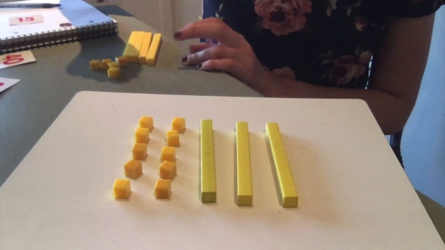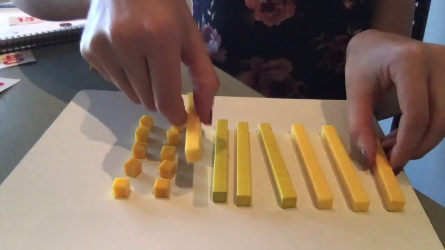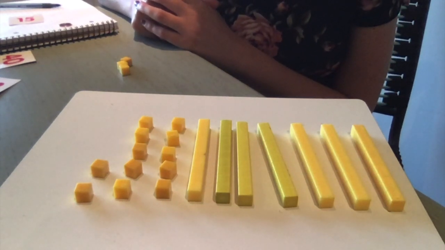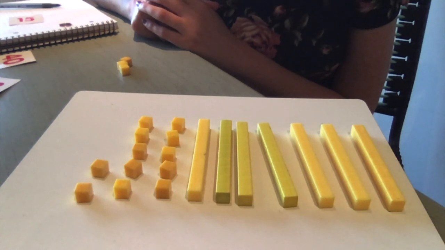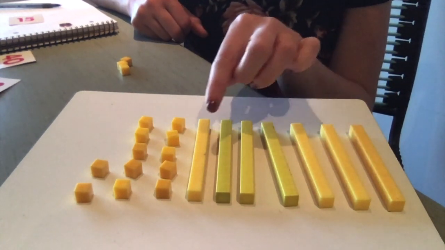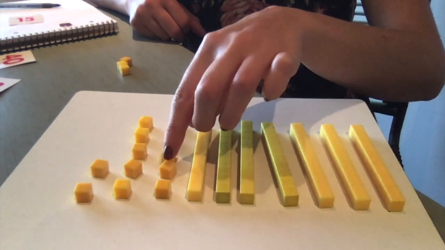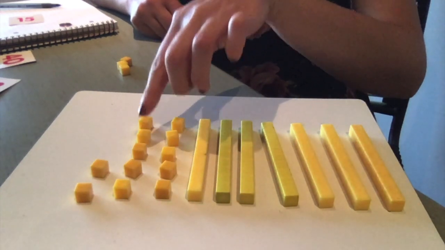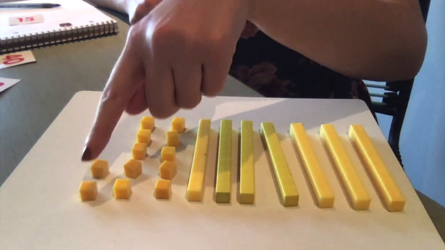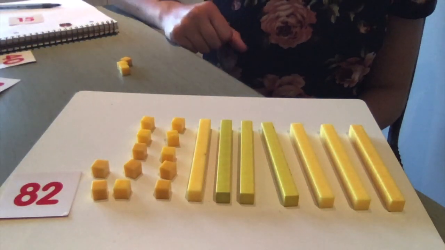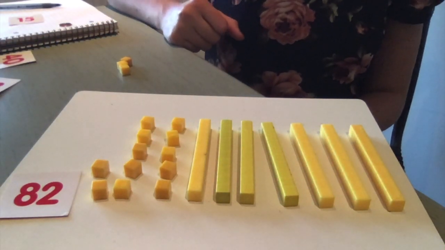And this is probably the hardest one yet. Make sure to pause the video so you can have a chance to solve this before I tell you what the answer is. The answer to this one, 10, 20, 30, 40, 50, 60, 70, 71, 72, 73, 74, 75, 76, 77, 78, 79, 80, 81, 82. 82 is the answer. Nice job with these.